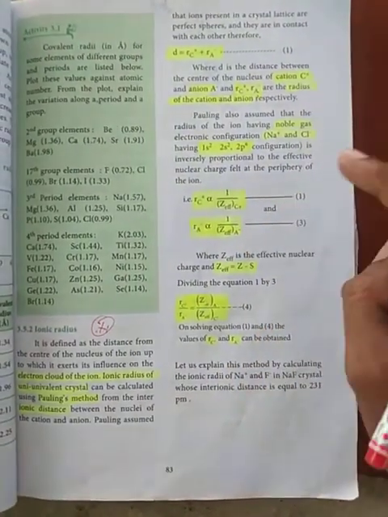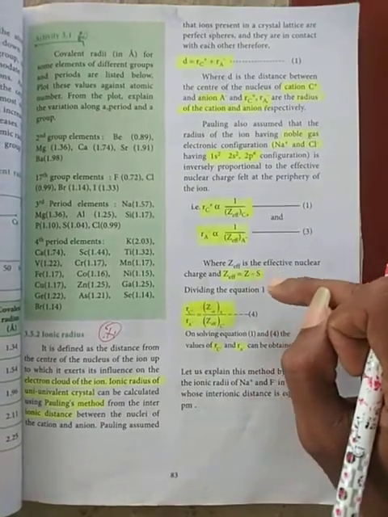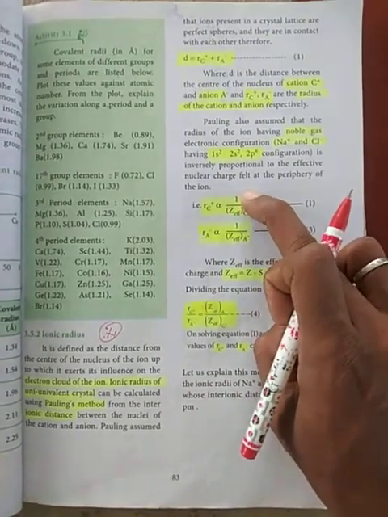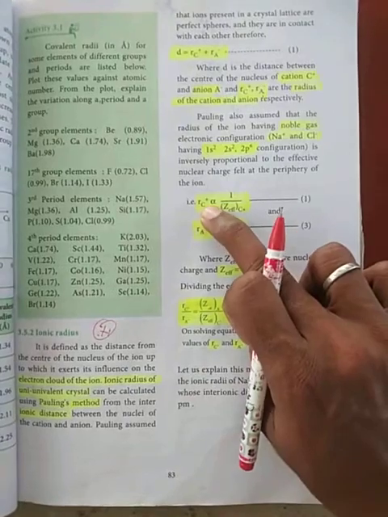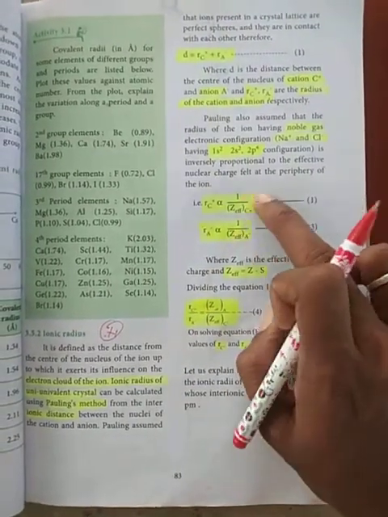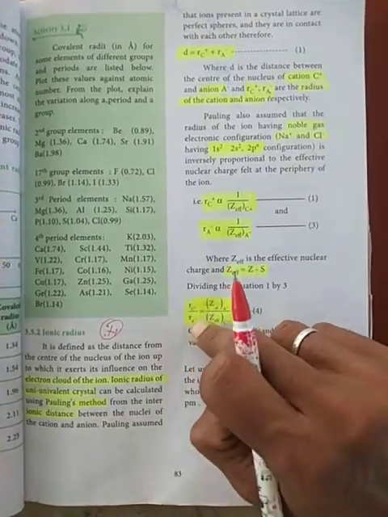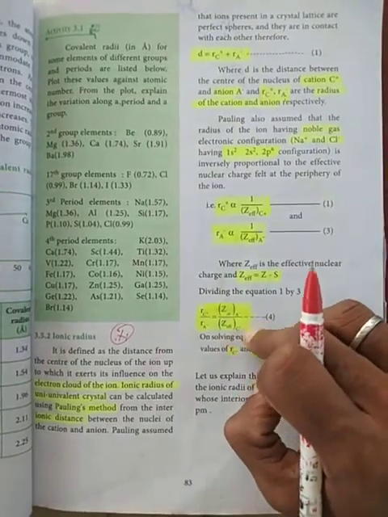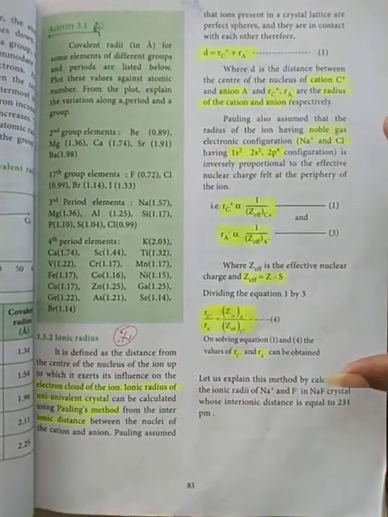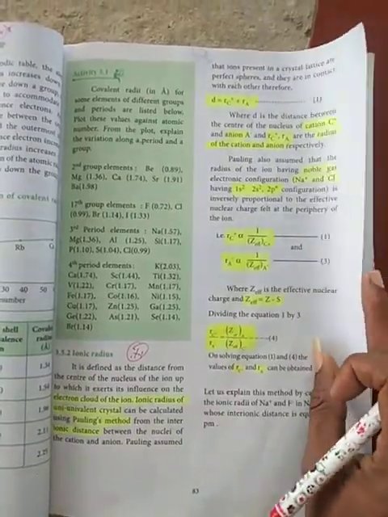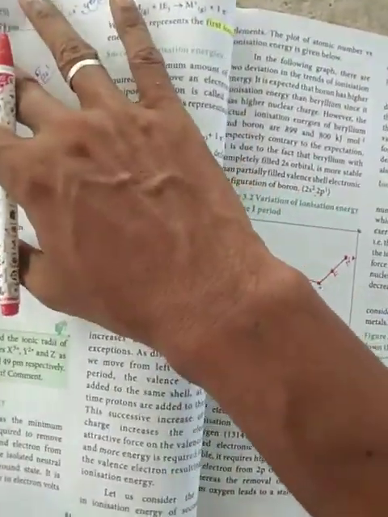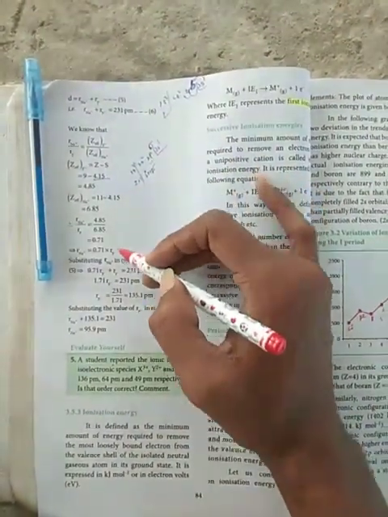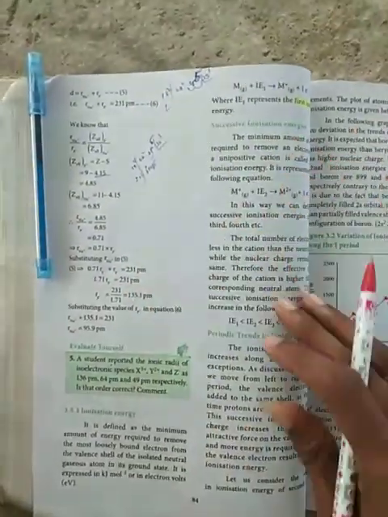Equation 1 and equation 2 are considered by dividing. So you will consider it, no problem. Divide the two equations, cations divided by anions. So the radius of cation divided by radius of anion is inversely proportional to the effective nuclear charge of anion divided by effective nuclear charge of cation. This is one important 5 mark. That calculation you will work out for yourself. Consider sodium fluoride, just apply the formula; the values will be given, you write it yourself.